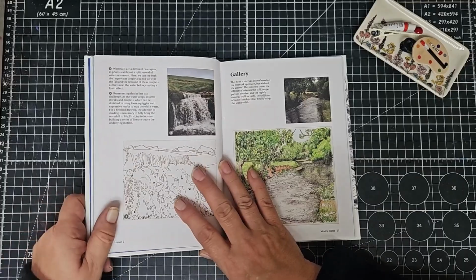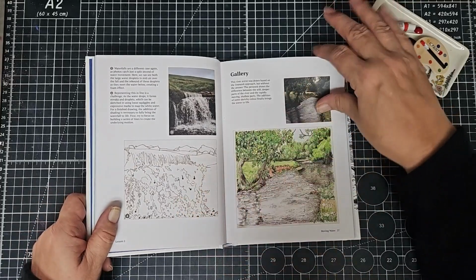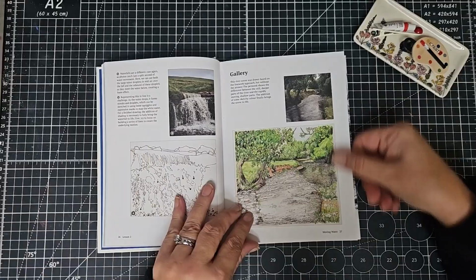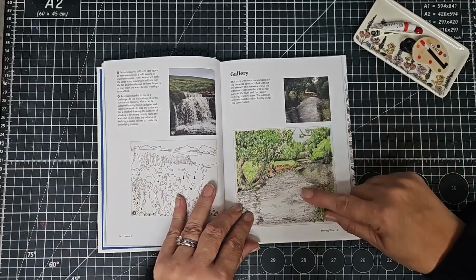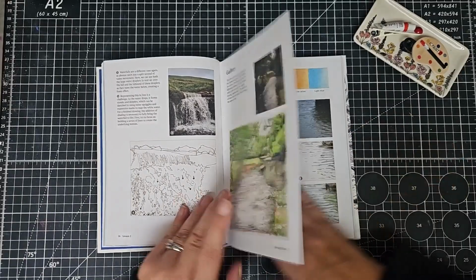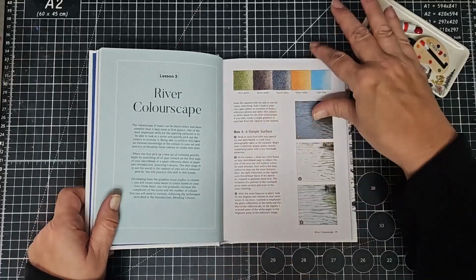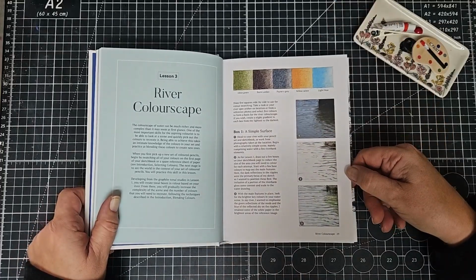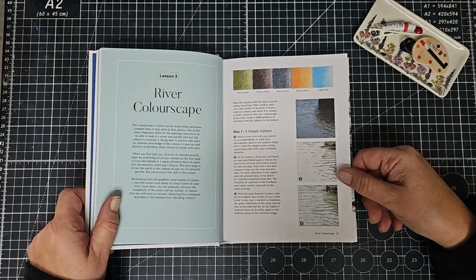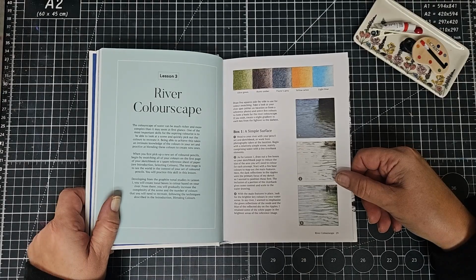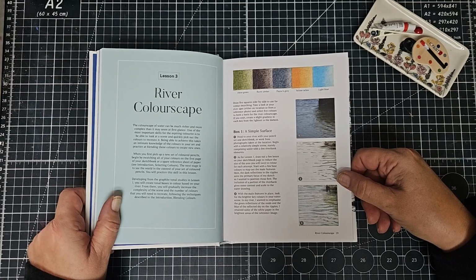A little bit on waterfalls. We've got another little lovely gallery. There's the photo. There's the sketch, really pretty. Then we've got the river colorscape. The colorscape of water can be much richer and more complex than it may seem at first glance. One of the most important skills for the aspiring colorist is to be able to look at a scene and quickly pick out the colors to recreate it.